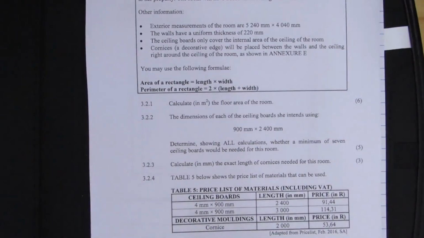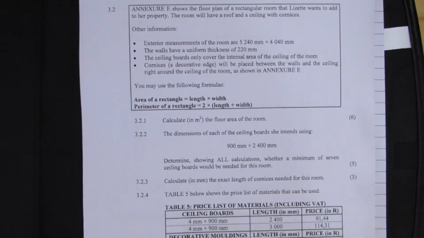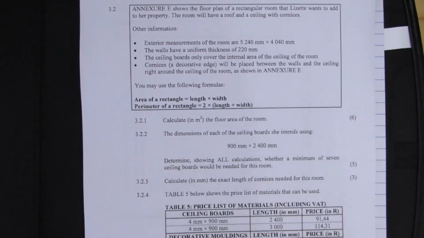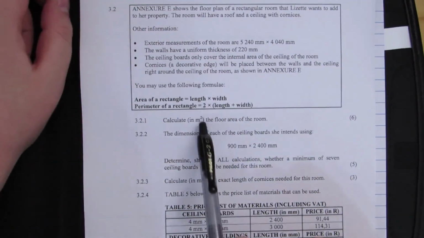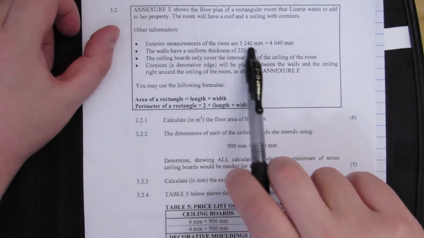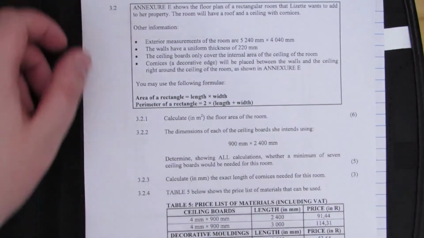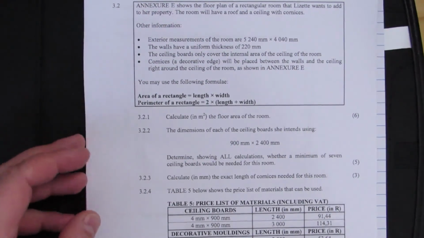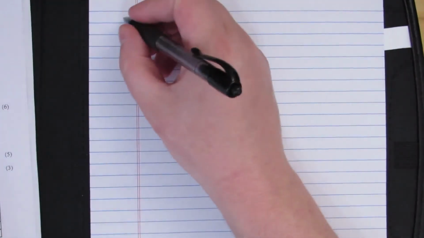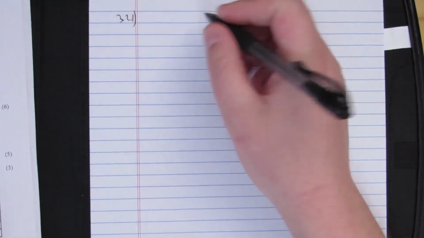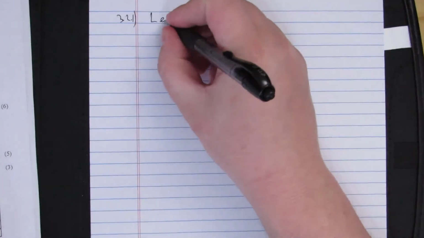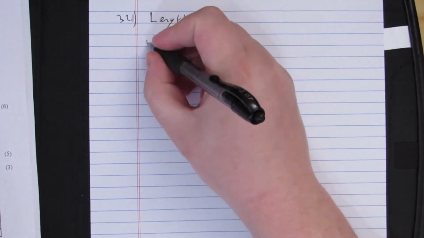Calculate in square meters the floor area of the room. Well, the first thing is, we can't just dive in and be all gung-ho about this. We're told that we only have the exterior measurements. We don't have the interior measurements of the room. So the first thing that we're going to have to do for 3.2.1 is to get the length and the width of the room.